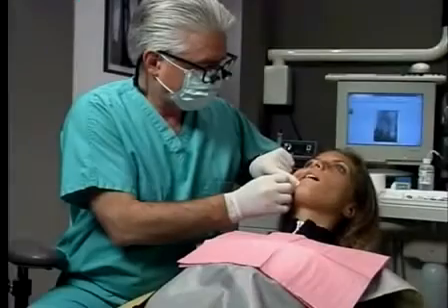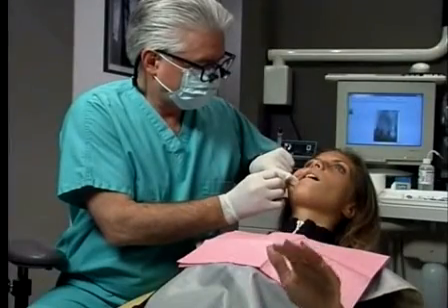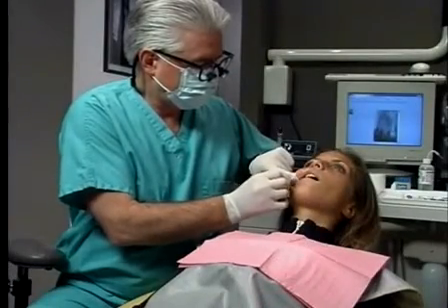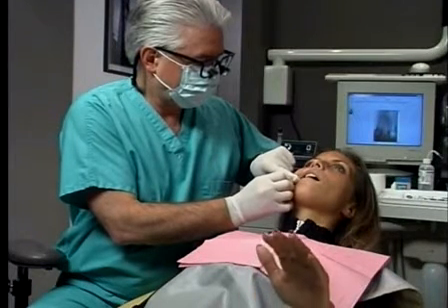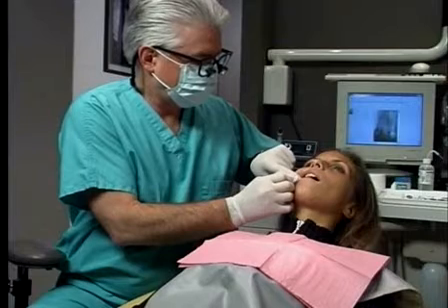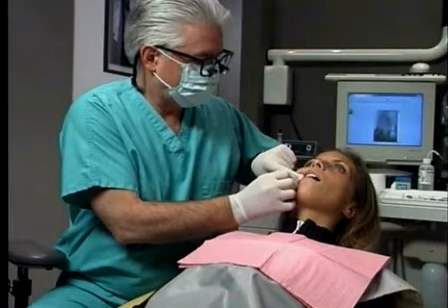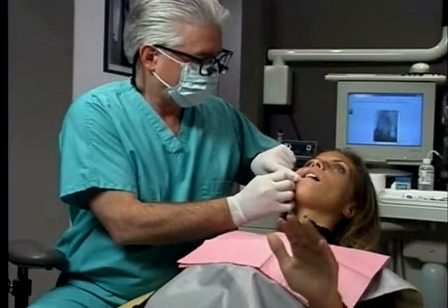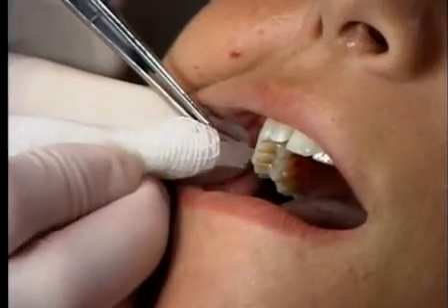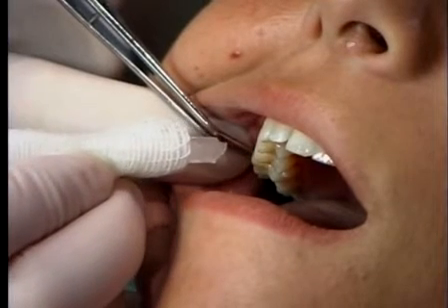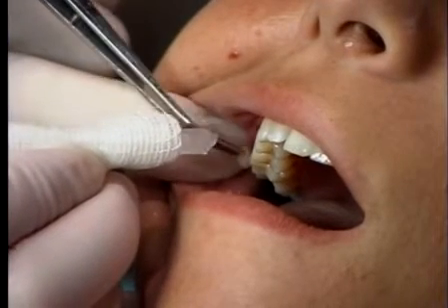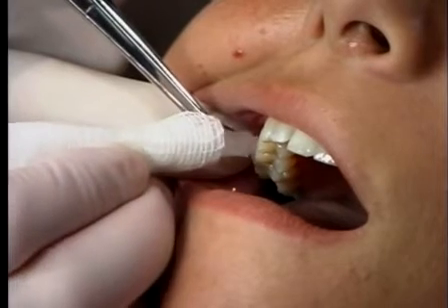The next thing we need to establish are hand signals. We would like to know when the patient first feels the sensation of cold in the tooth, and they'll raise their hand. We want them to keep their hand up as long as the sensation lingers, and we would like them to lower their hand when the sensation dissipates. After establishing a normal baseline on healthy teeth, the dental assistant places a cotton pellet just posterior to the tooth being tested. This prevents a false positive.